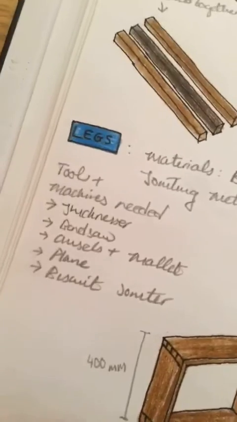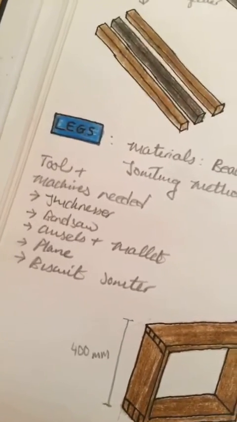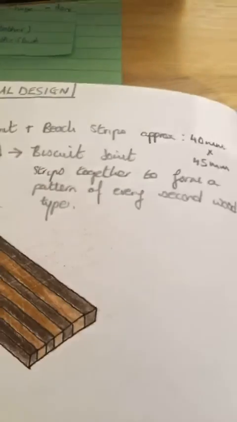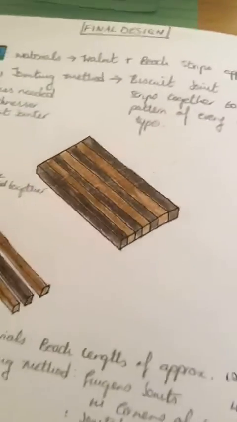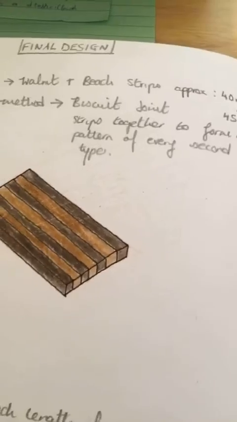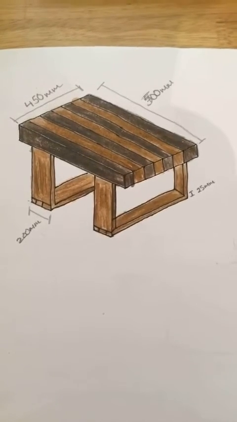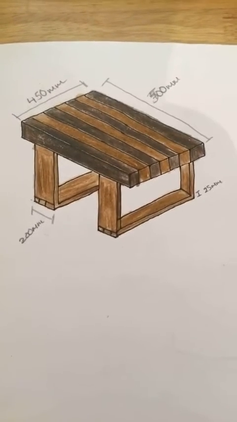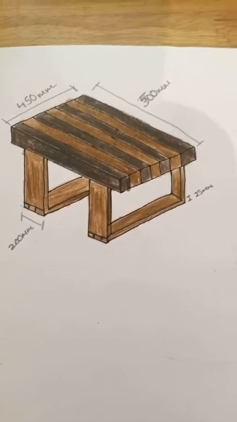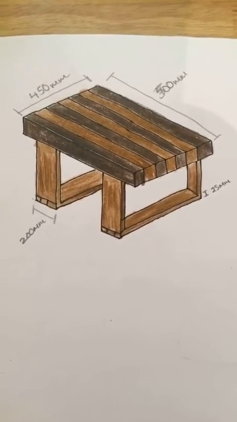I've listed my types of machines and tools I need for the project, how it's going to be fixed, and the whole orientation of the table. And here we are with the final design. As you can see, it fits the dimensions within the brief, which is a crucial part of the brief.